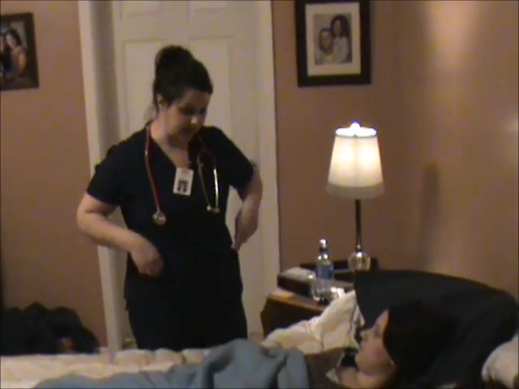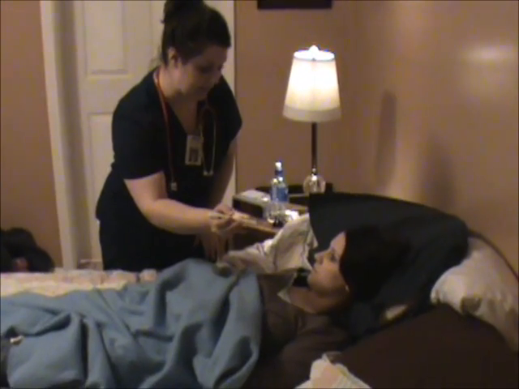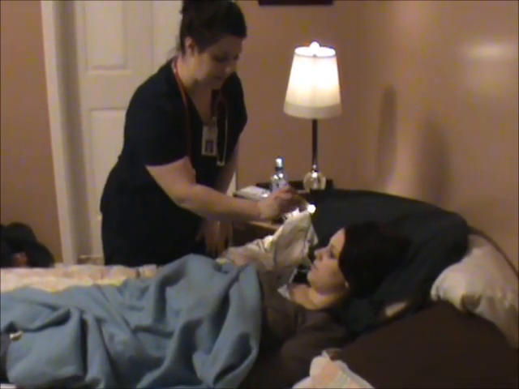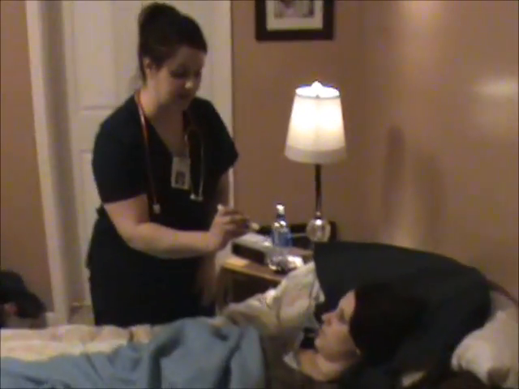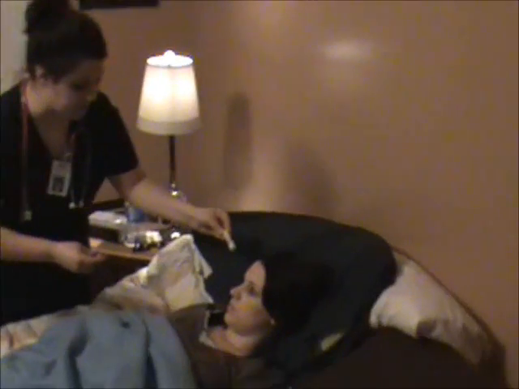And also I can check her eyes, my light. If you could just keep your head forward. And I want to go from the outside into the inside. And I want to make sure that both of her eyes constrict. And I can also check her pupil size.